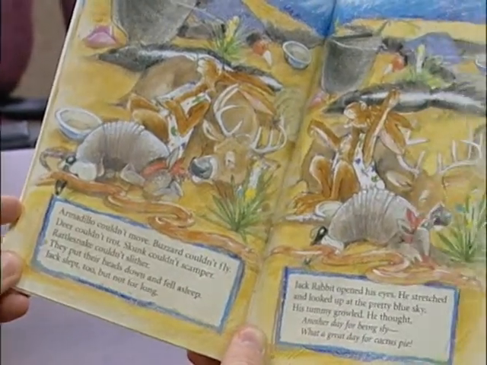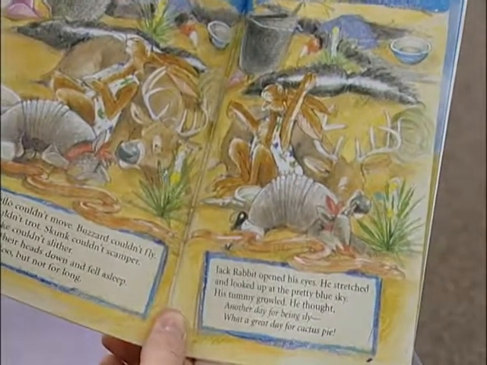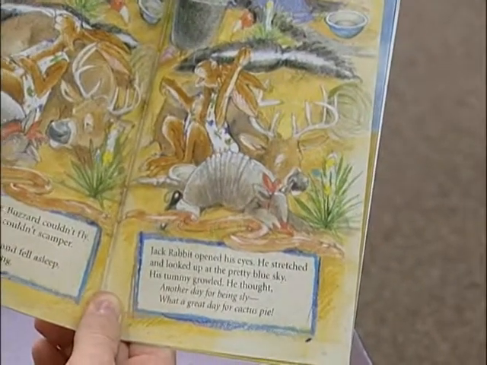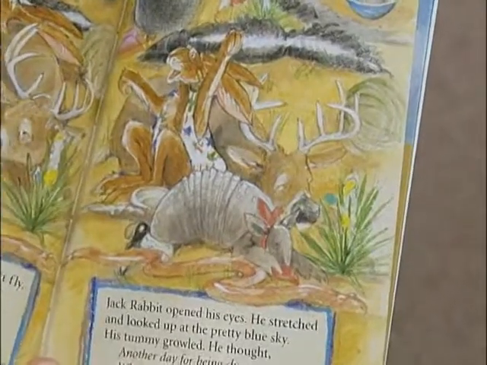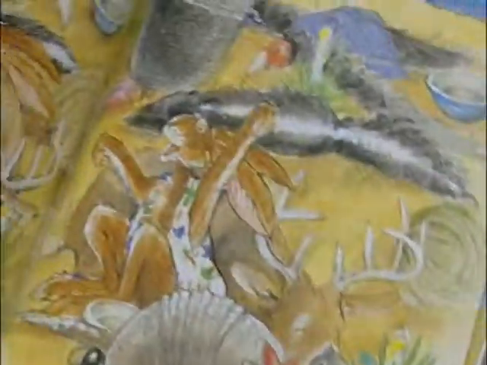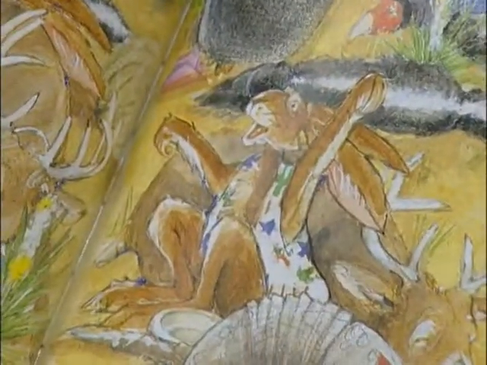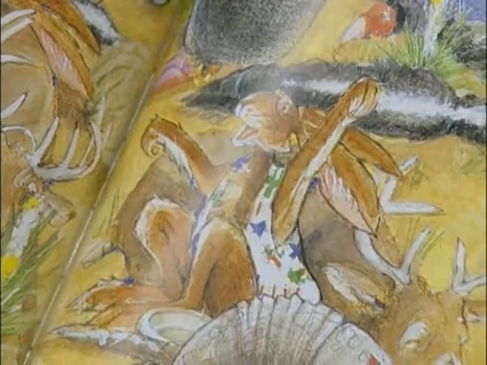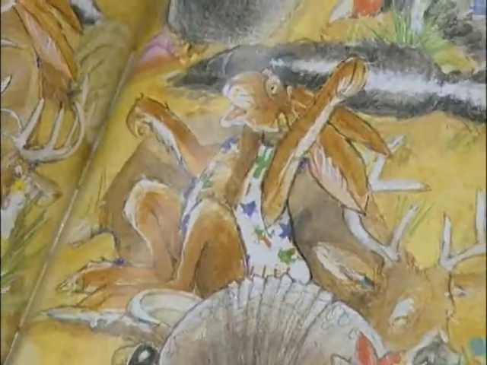Jack slept too, but not for long. Jack Rabbit opened his eyes. He stretched and looked up at the pretty blue sky. His tummy growled. He thought, another day for being sly. What a great day for cactus pie.